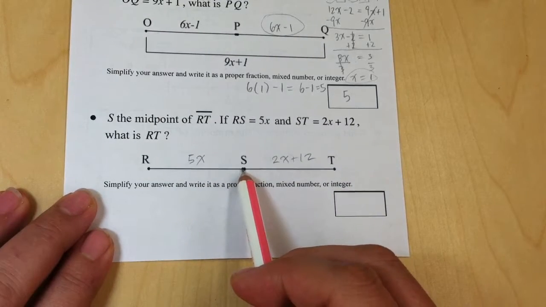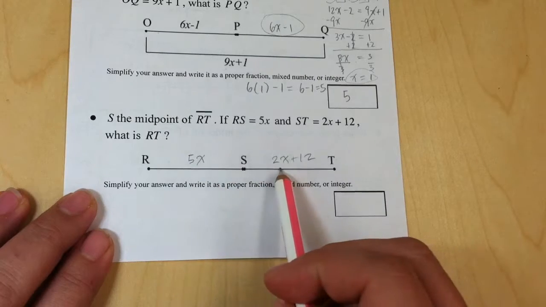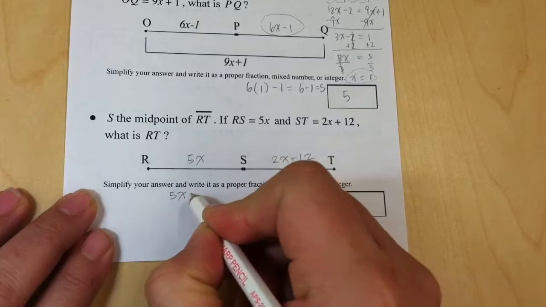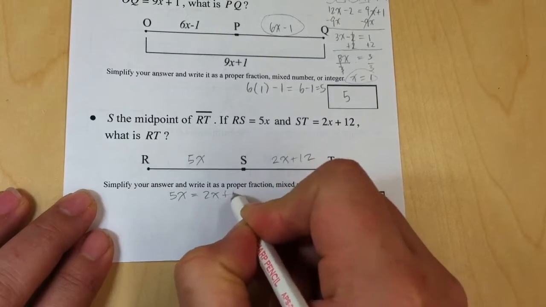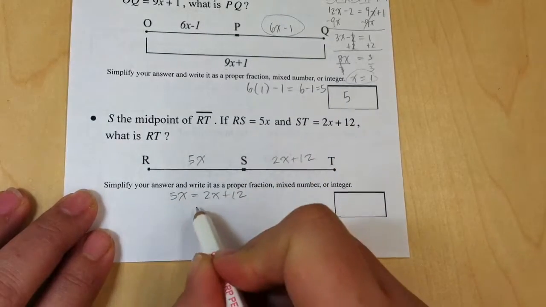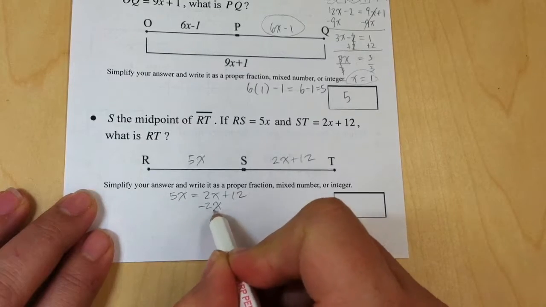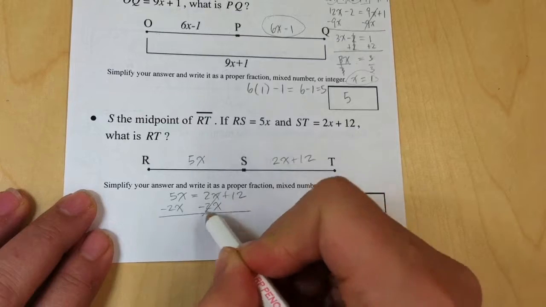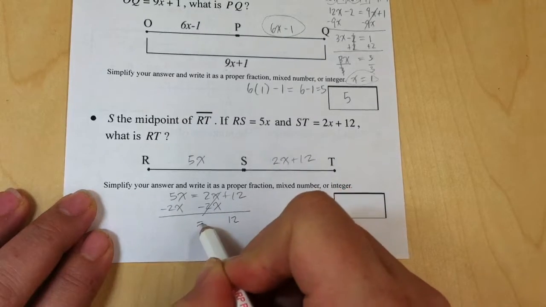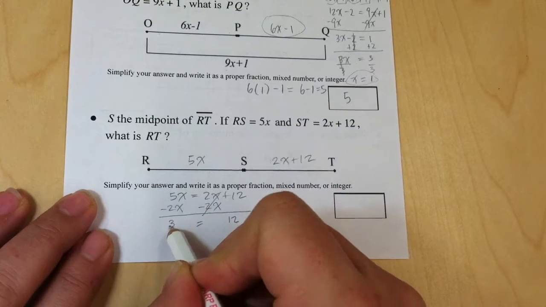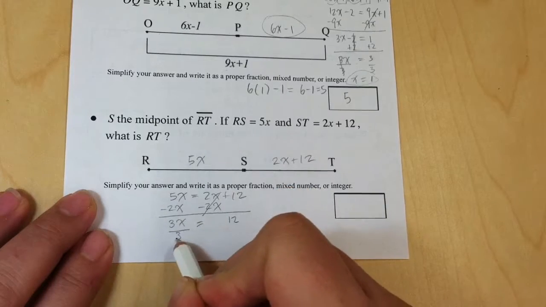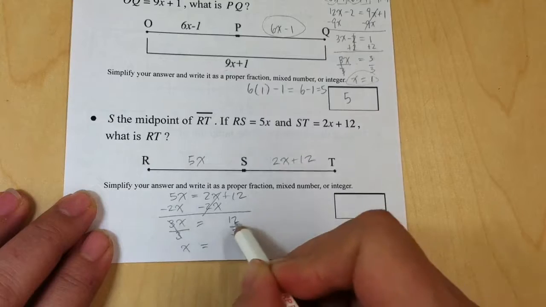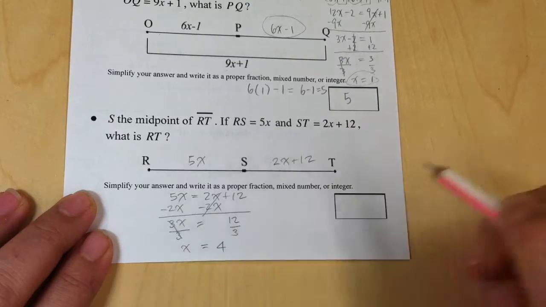I know S is the midpoint, so 5x and 2x plus 12 are equal. 5x equals 2x plus 12. I must simplify and solve for x. So I subtract 2x to eliminate. I have 12 equals 5x minus 2x is 3x. Divide 3. 3 will eliminate, and x equals 12 divided 3 equals 4.